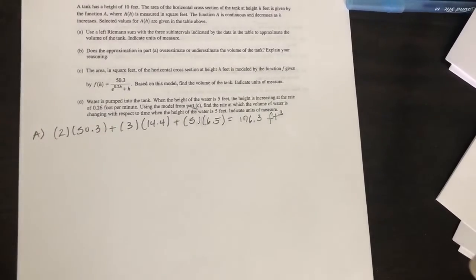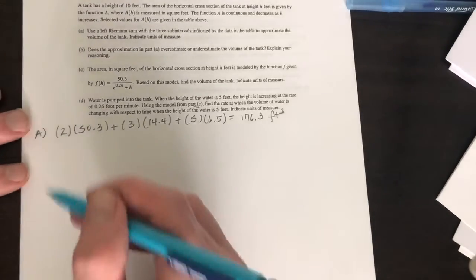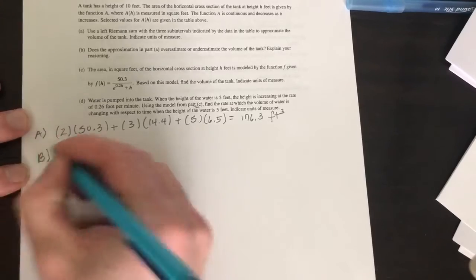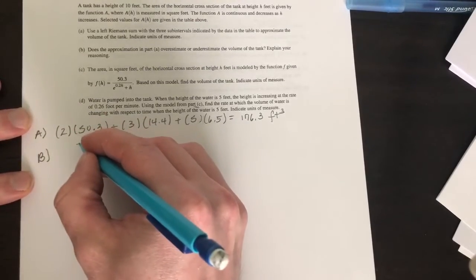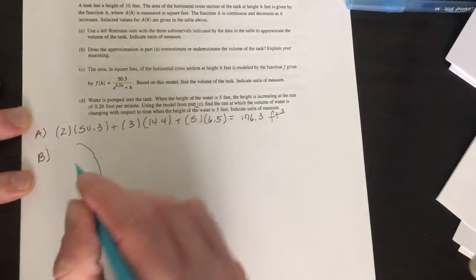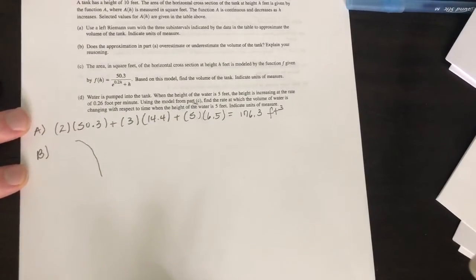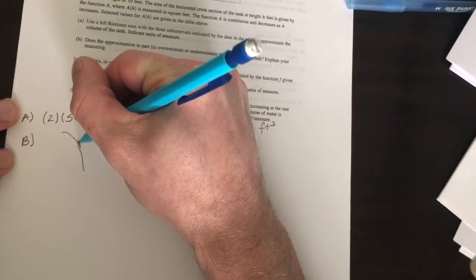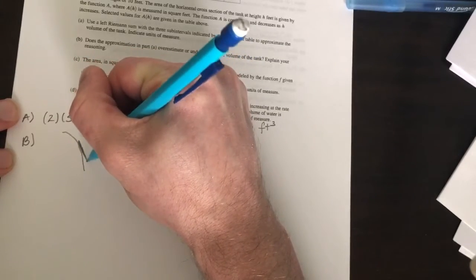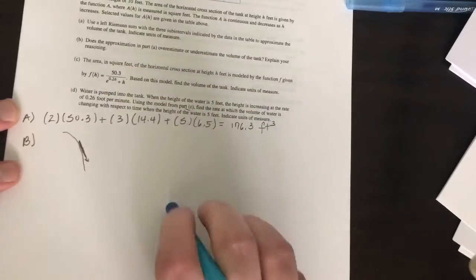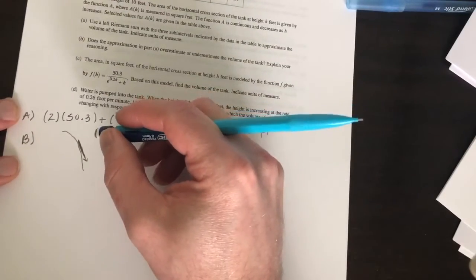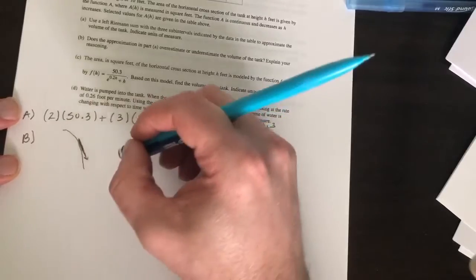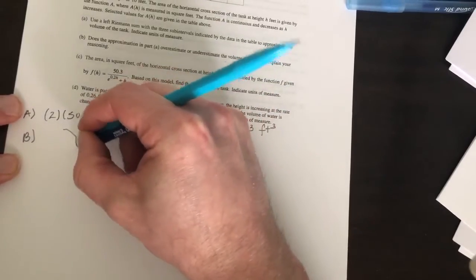Okay, now part B. It says, does the approximation in part A overestimate or underestimate the volume of the tank? Okay, so since this graph is decreasing, to give you a little visual, since it's decreasing, because it says it is, the tangent line is going to be above it, right? If it was asking about the tangent line, yeah, that would be the overestimate.